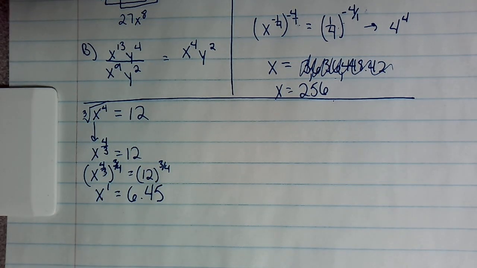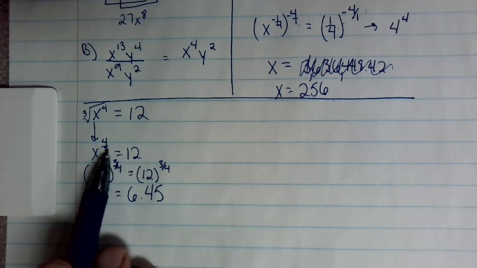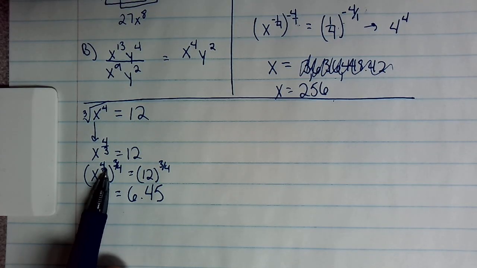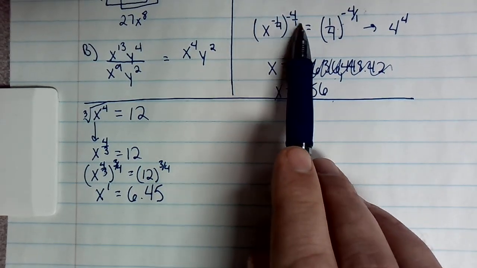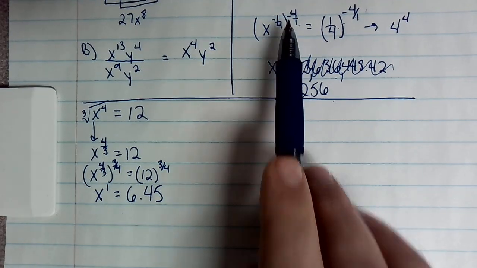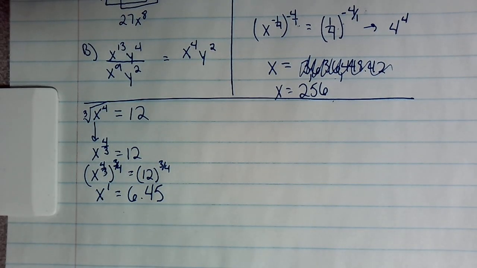6.45. Alright. So how do I get rid of a power? Take it to the reciprocal. If it's positive, it stays positive because they need to become a positive 1. If it's negative, you take it to the negative. It's just straight reciprocal, not opposite reciprocal.